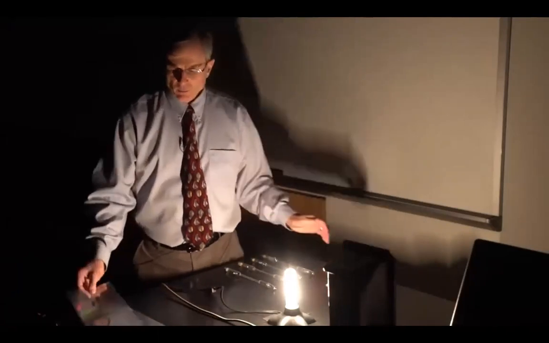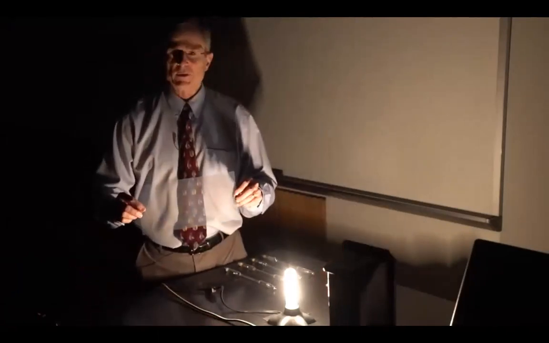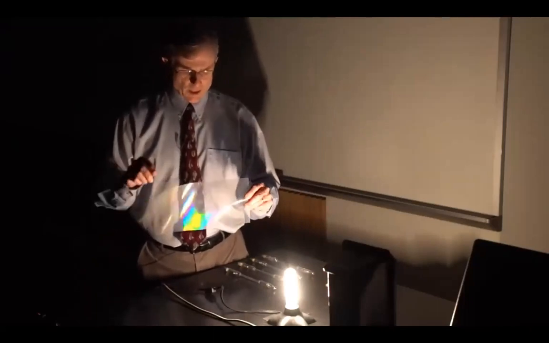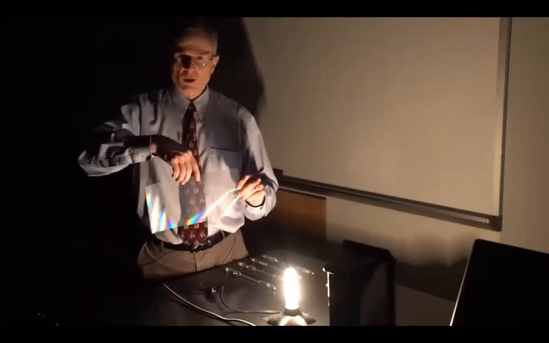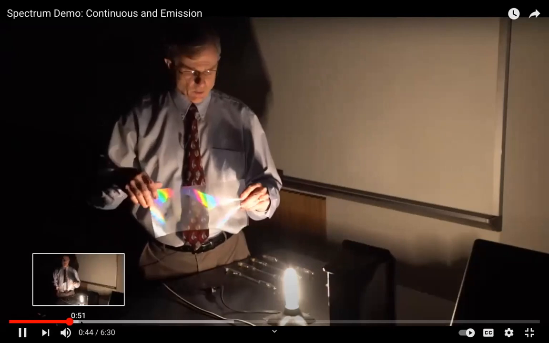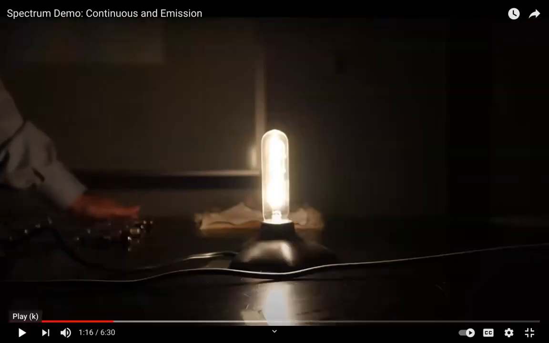To show a spectrum, what we use is called a diffraction grating. This looks like a piece of clear plastic, but it's not. It is actually a piece of clear plastic on which an image has been inscribed with dark lines and clear lines. It's a prism, okay? It's basically a prism.